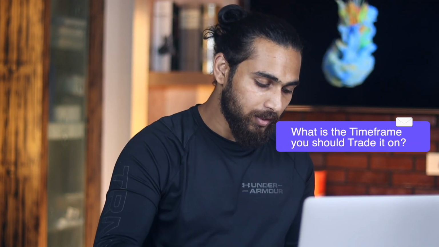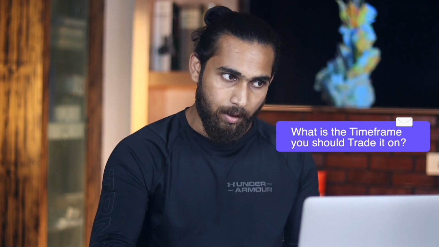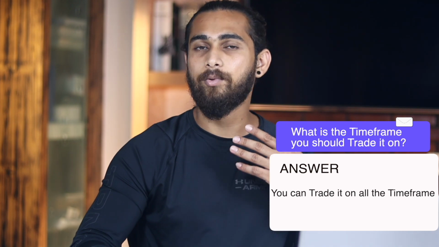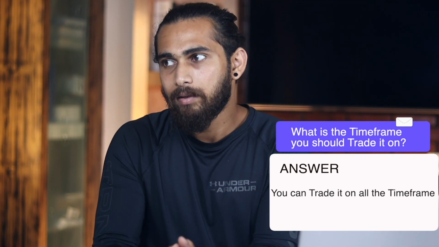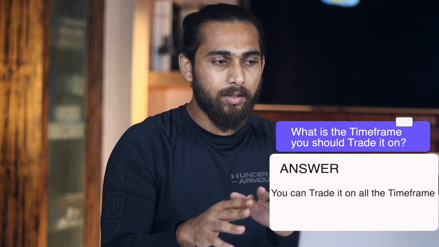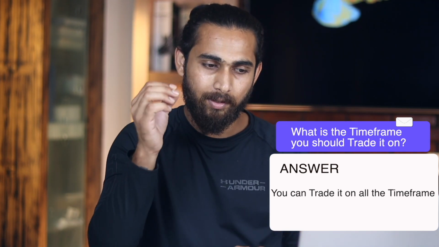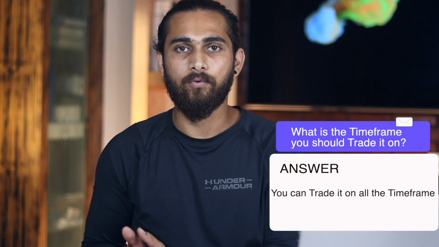Now the next question is, what is the time frame you should trade it on? I believe you can trade it on all the time frames. It doesn't really matter which time frame you use, but I have used it on smaller time frames like 30 minutes to 1 hour and also 15 minutes, and it has worked well for me. So it doesn't matter which time frame you use, just follow all the rules which I have told you and go through the approach which I have told you.